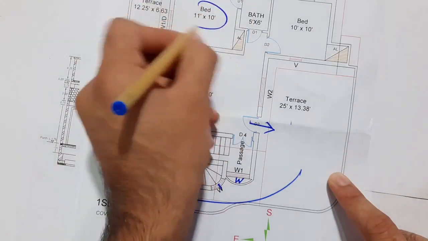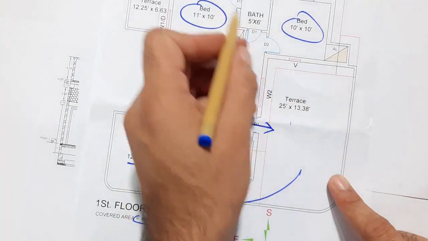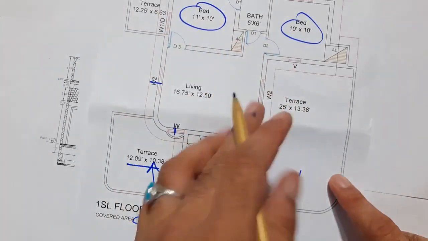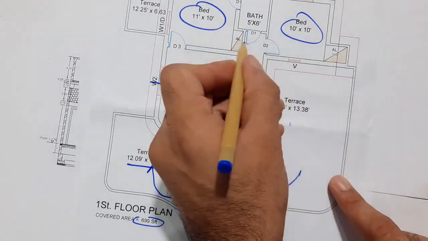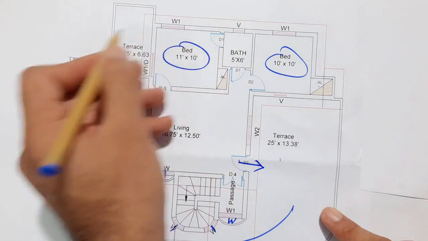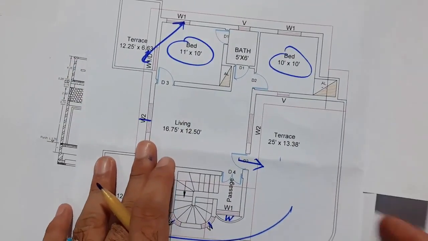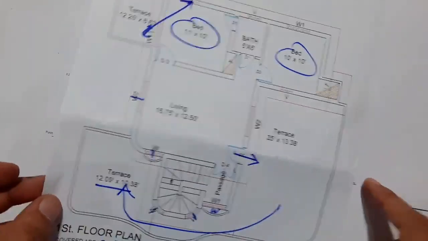This is 1 bedroom. Size of the bedroom is 11 by 10 feet. This is the other bedroom, 10 by 10 feet. Guys, you can see this is a bath, same like ground floor. So also this is the wardrobe. Also this is the wardrobe. This, guys, you can see is the window. Okay, so cross ventilation again here you can see. So everything is okay, I think.